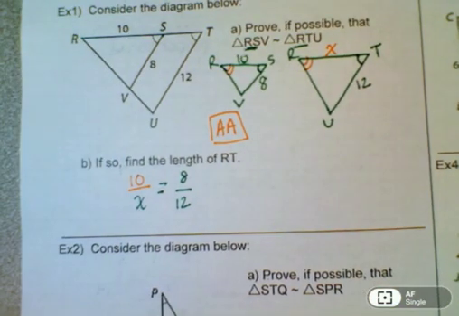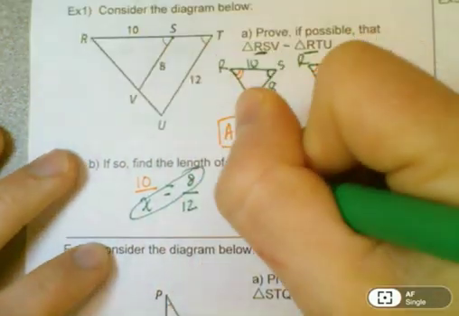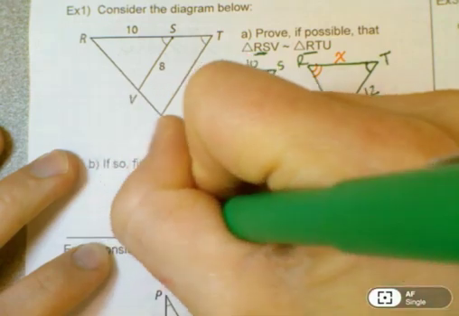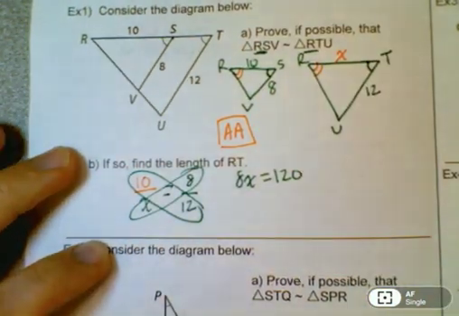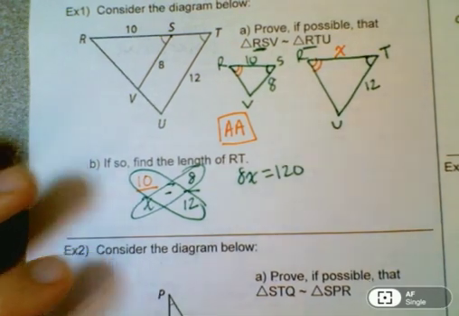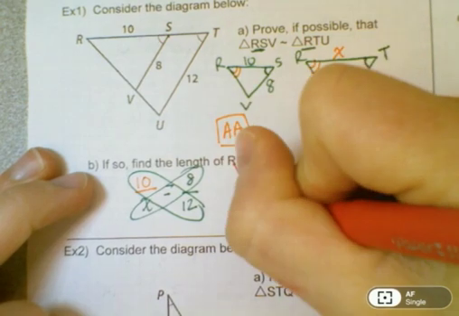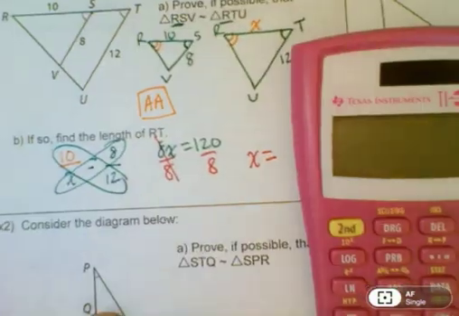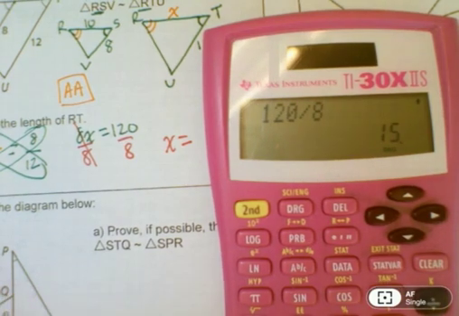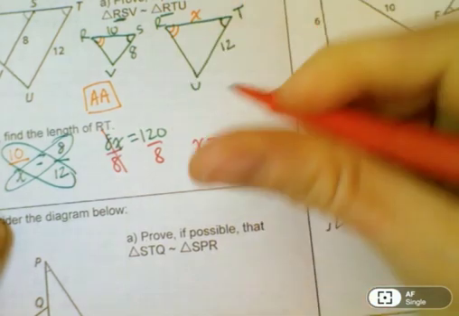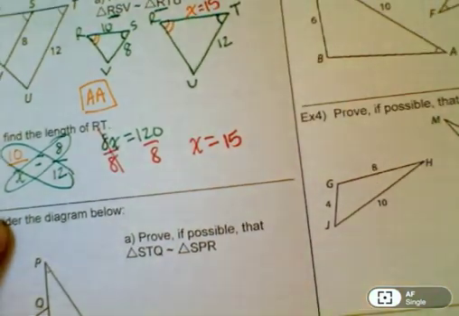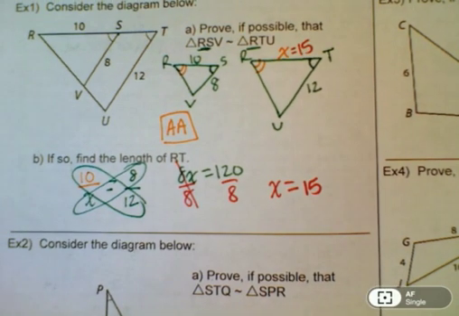So I'd like you to pause the video now and go ahead and solve this proportion to find the value of X. So 8 times X is 8X. 10 times 12 is 120. We put an equal sign between them, and then we just divide on both sides by 8. And we get 15. And that means the length of RT is 15. So first you have to prove that they're similar, because if you don't know they're similar, you can't set up a proportion because you don't know that the side lengths will be proportional. So there's example 1. Let's do example 2.